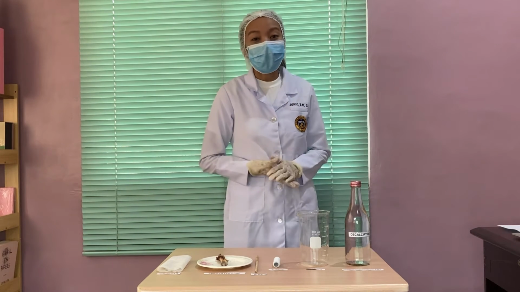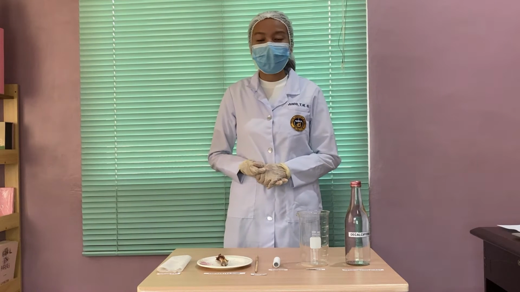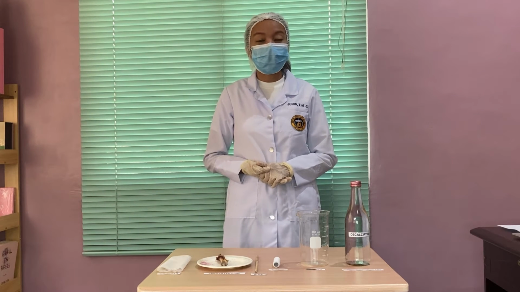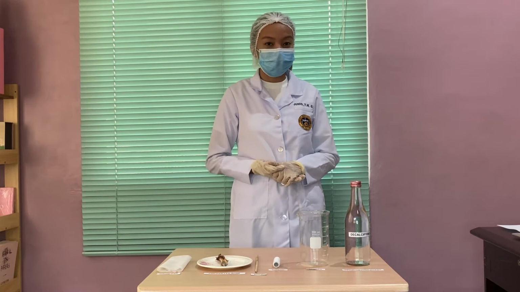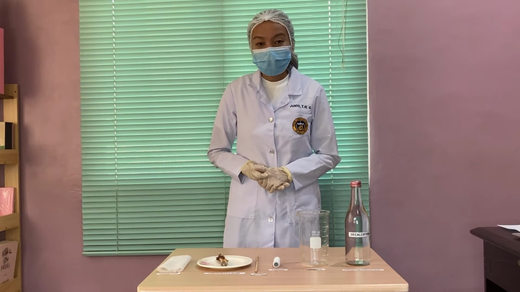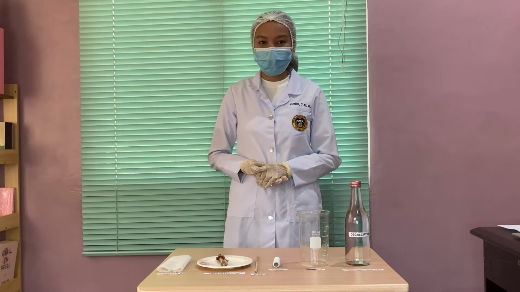This time, we are going to do decalcification. Decalcification is the process of removing calcium ions from a bone or calcified tissue for them to be flexible and easier to cut for pathological investigation. Decalcification is an optional step done after fixation and prior to dehydration.